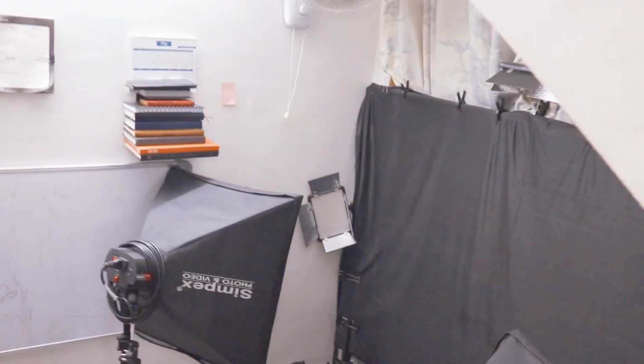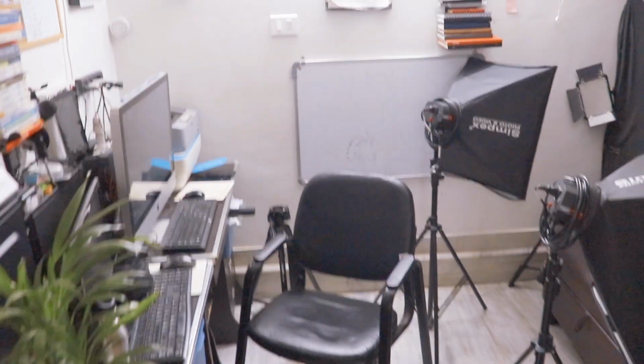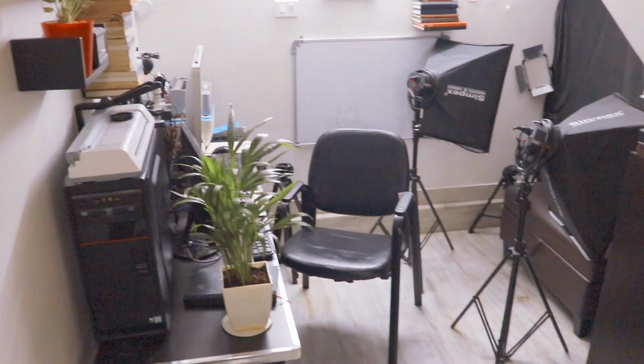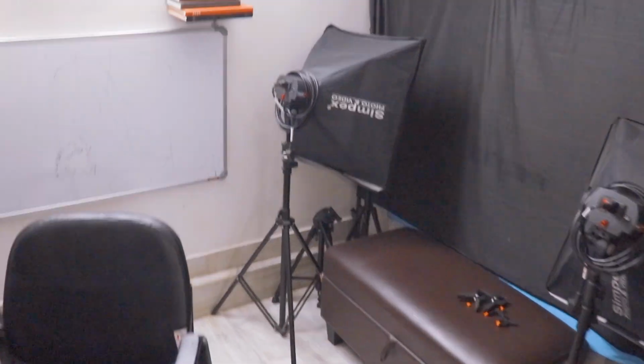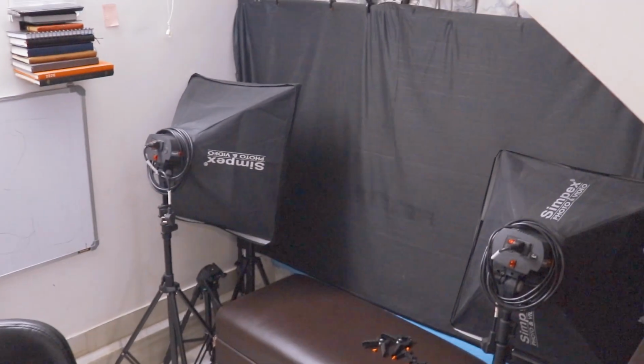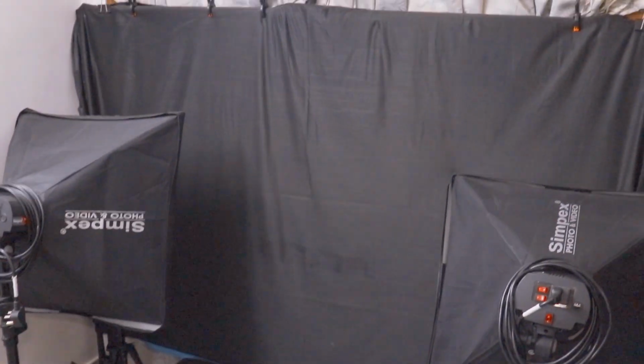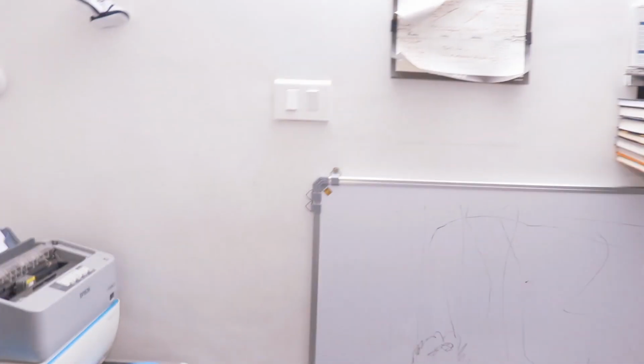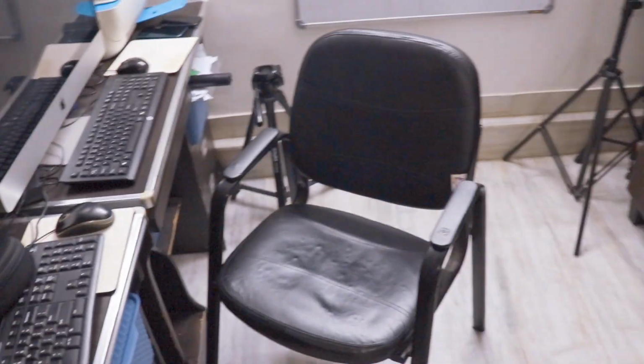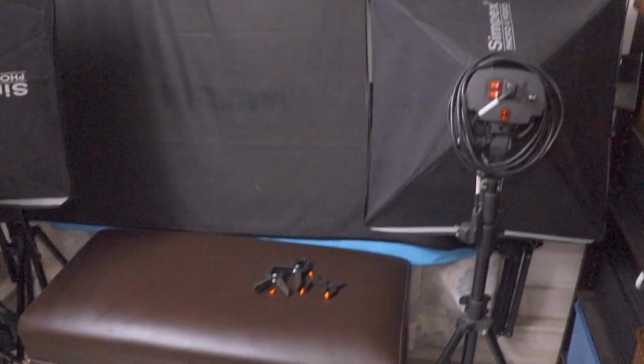So you can see this is a very small space here, very small area. This is the whole area which I intended for recording my YouTube videos, but I haven't been using this area for almost 2 years now, so I'm going to remodel it. I have already worked on this area. You can see this space I can use, this wall I can use, and also I can use this wall. So I'm going to remove this.